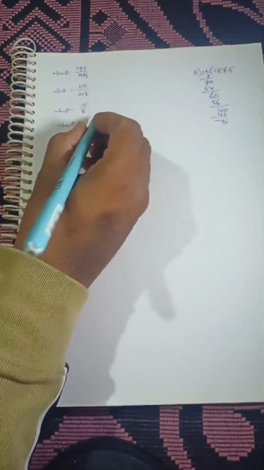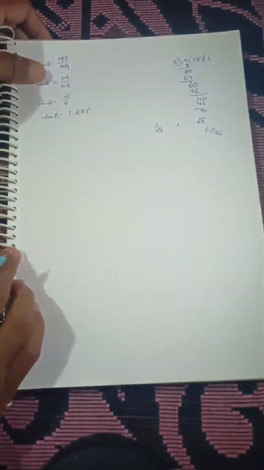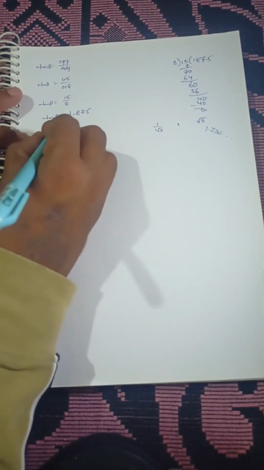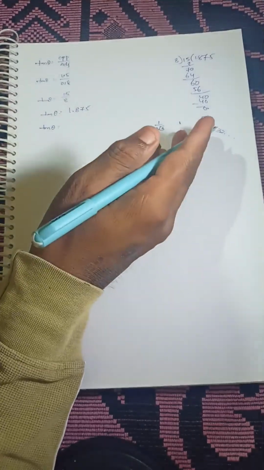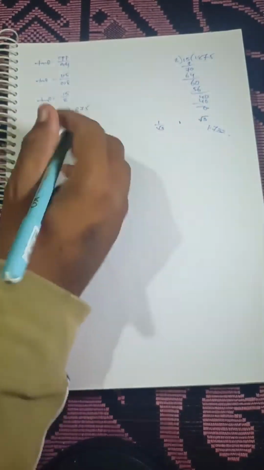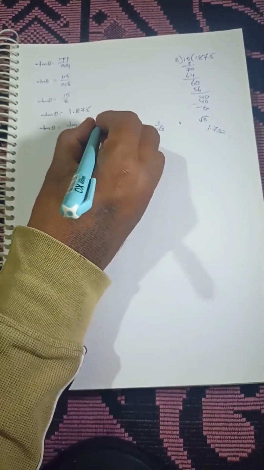See, tan theta value: we have tan 30 degrees value 1 by root 3, tan 45 degrees is 1, tan 60 degrees value is root 3. Root 3 value is 1.732, which is an irrational number. So we can write directly that tan theta is approximately above 60 degrees. Above 60 degrees we are going to get the value compulsorily. That means roughly we are getting 61.3 degrees.